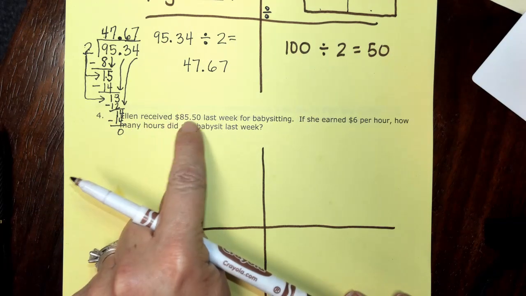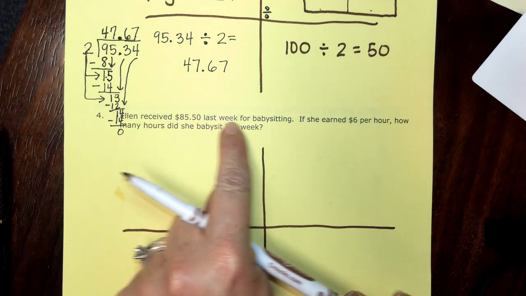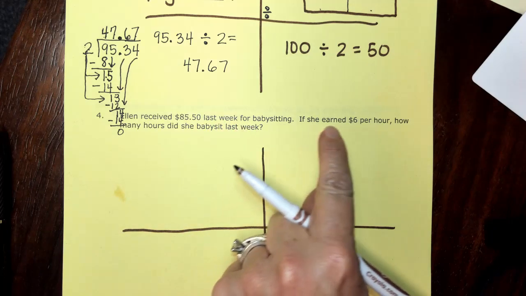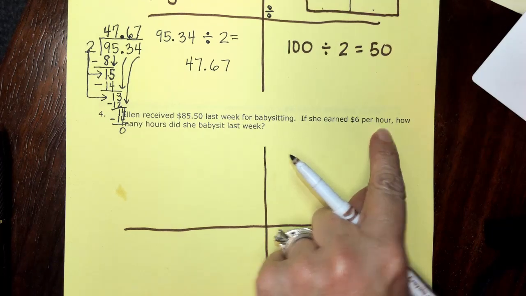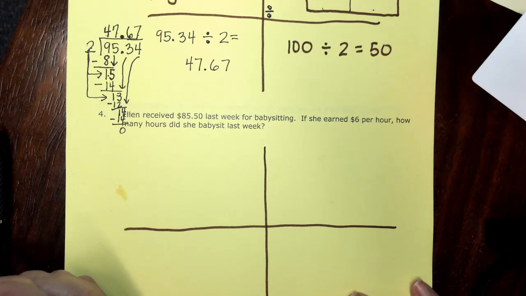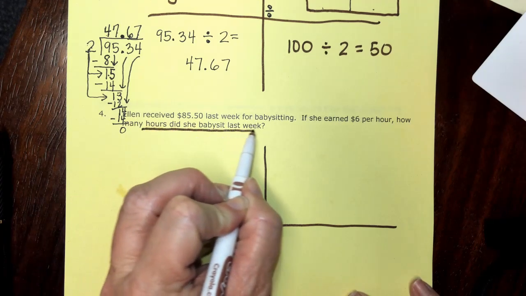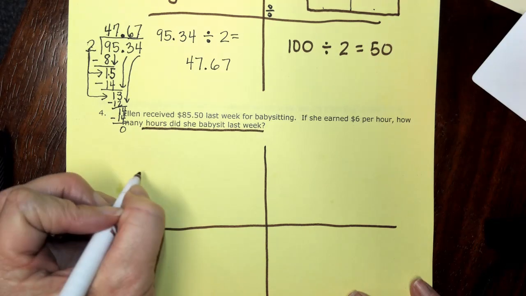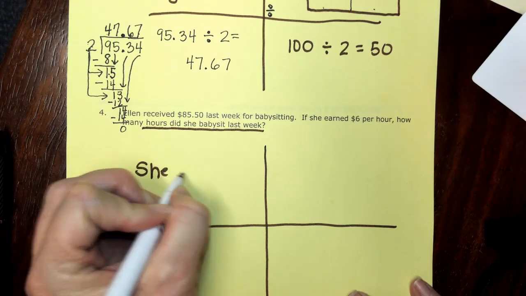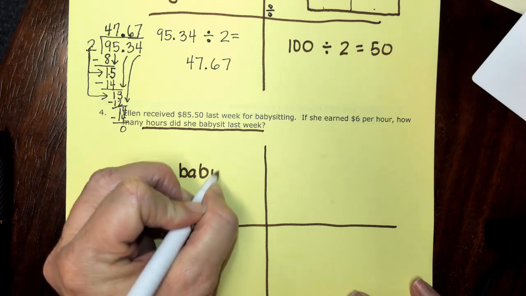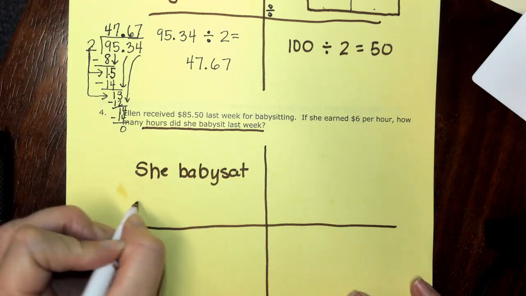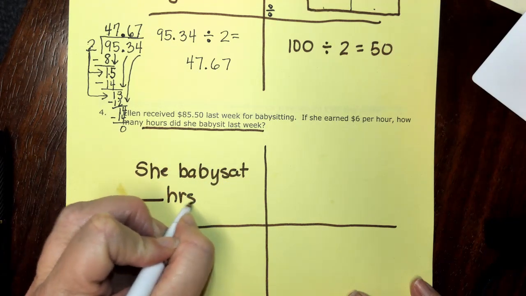So Ellen received $85.50 last week for babysitting. If she earned $6 per hour, how many hours did she babysit last week? So we're going to start off with how many hours did she babysit last week, and we can say she babysat blank hours.